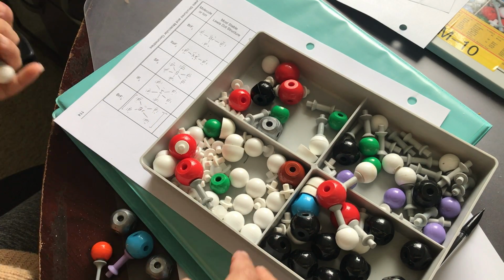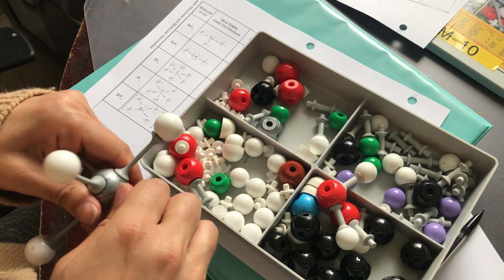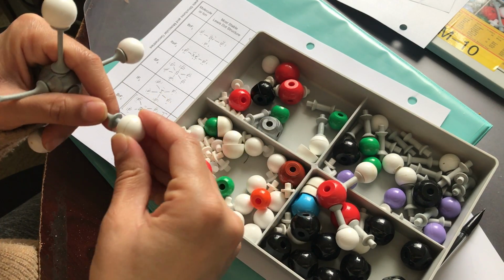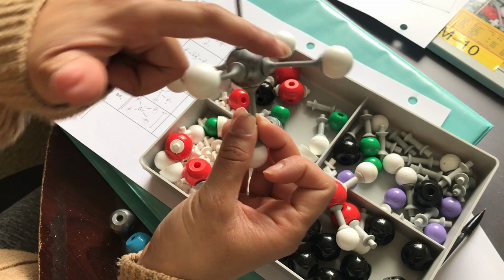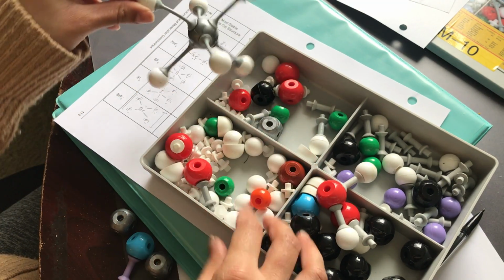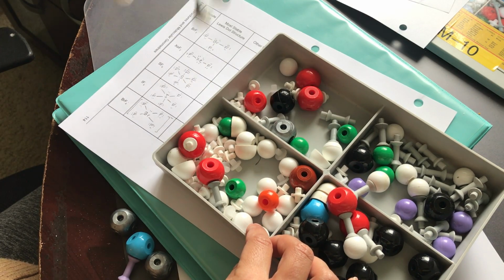Oop, I need one more. Oh. Boom, boom, boom. There we go. 6. Octahedral. 1, 2, 3, 4, 5, 6 electron groups, no lone pairs to give us our octahedral shape.